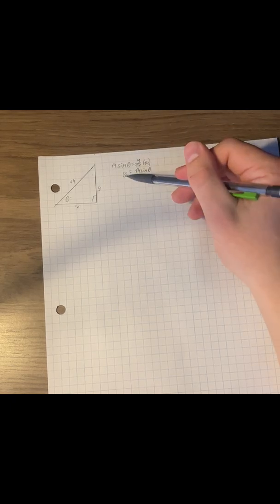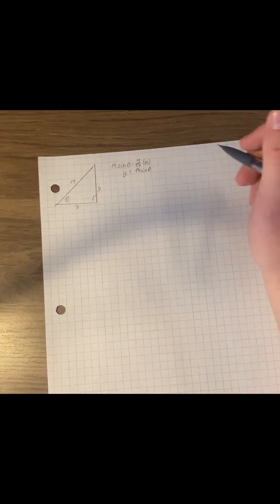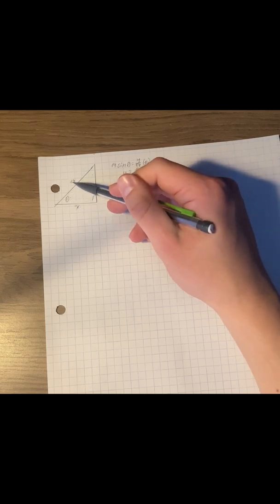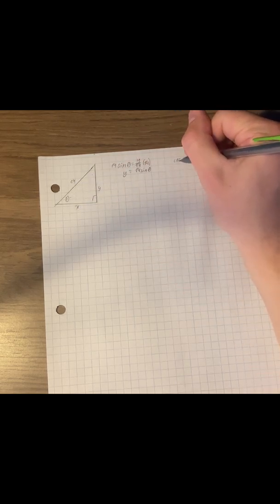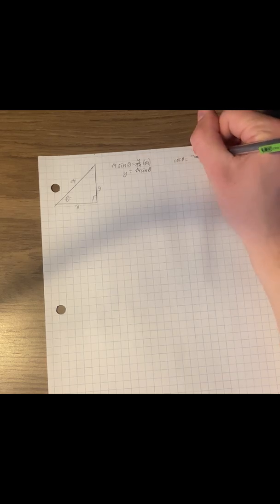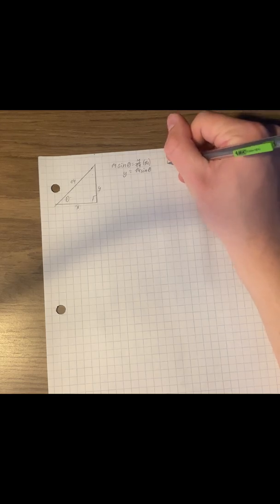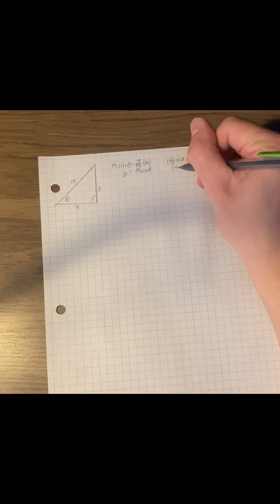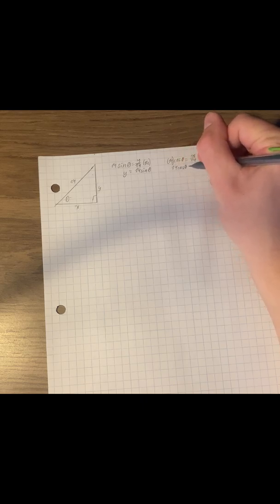And then, since we found y, we can now find x. For x, we can use cos so that it is adjacent over hypotenuse. So the cos of theta, the one that we want to know, is x over 14. And then we do the same thing that we did in the previous step. So 14 cos theta is equal to x, because these two cancel out.